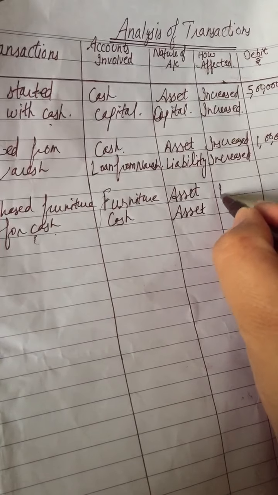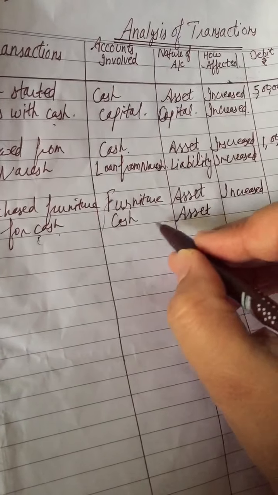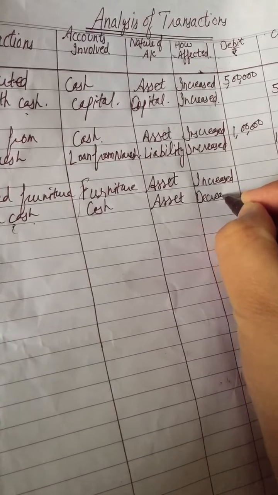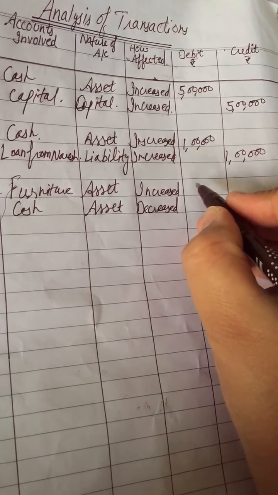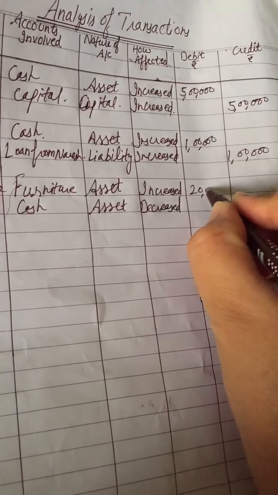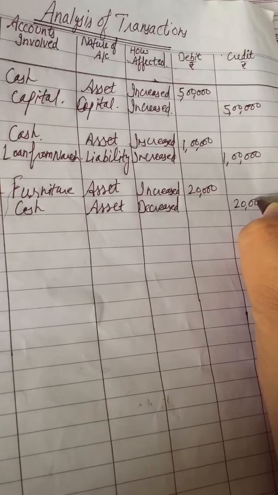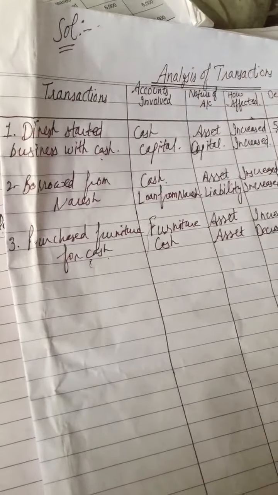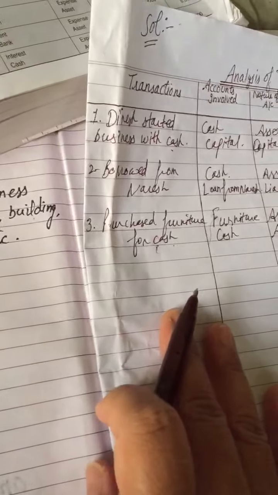Asset furniture increases, and we have paid cash, so cash will decrease by the amount of rupees 20,000. Furniture increases by 20,000 and cash decreases by rupees 20,000. When an asset is decreased, we will credit the asset.